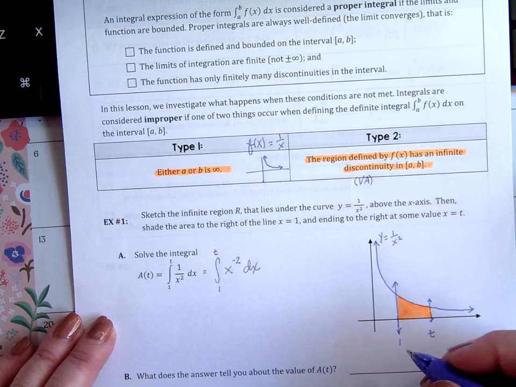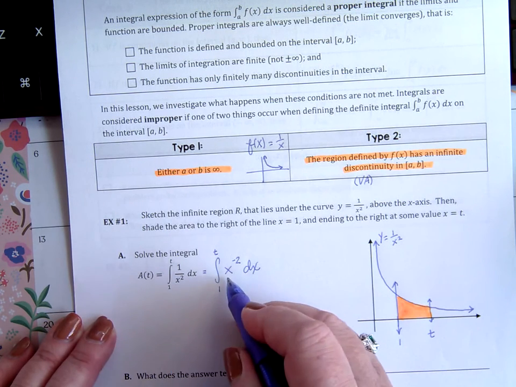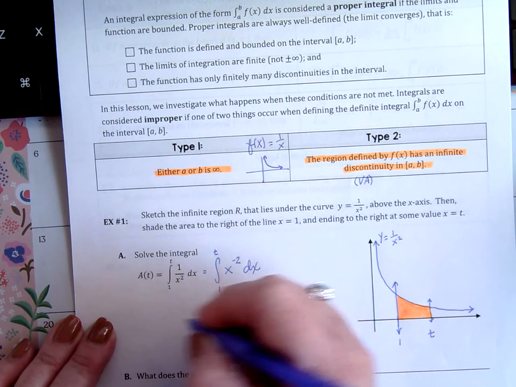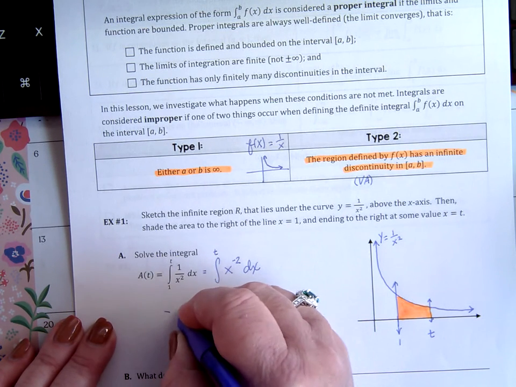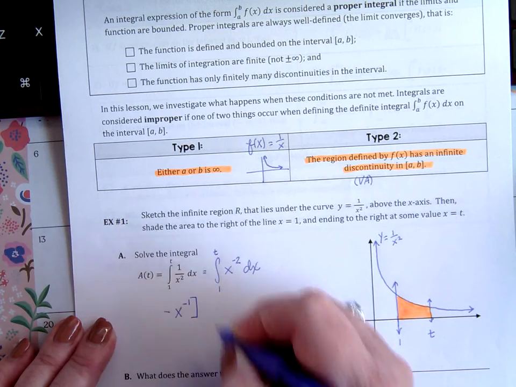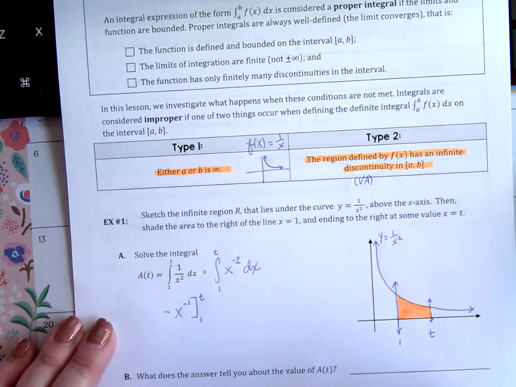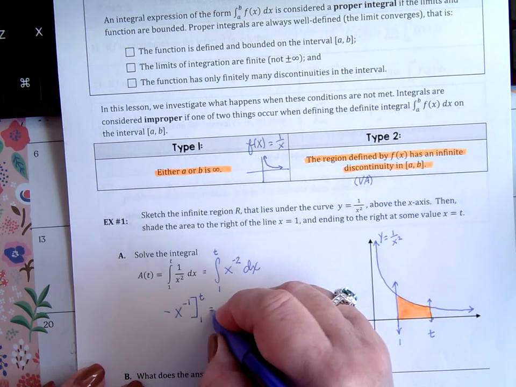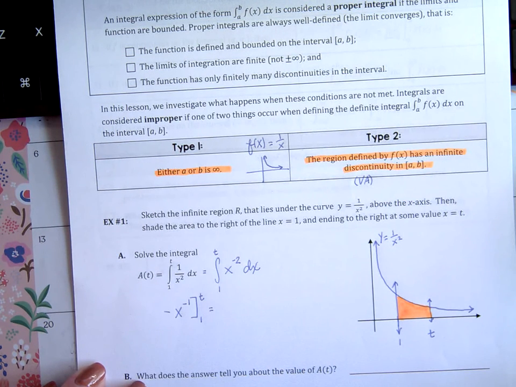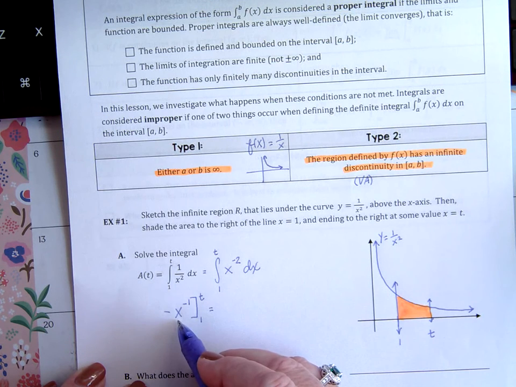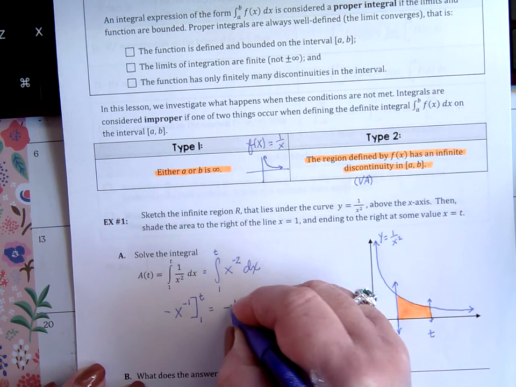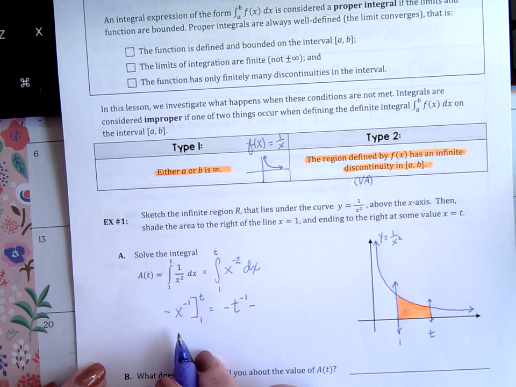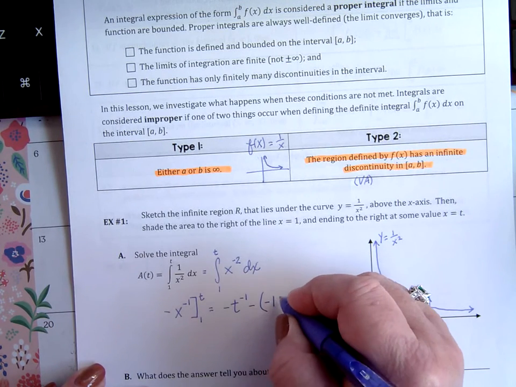All right, let's see if we can antiderivative this. So if I take x to the negative 2 and I add a power on and divide by that power, that gives me my integral. So I'm going to have a negative x to the negative 1 going from 1 to t. Agreed? Add a power on, divide by the power. And now I'm going to do f of b minus f of a. So f of b, I put a t in. That's going to be a negative t to the negative 1 minus f of a. That's going to be a negative 1 to the negative 1.